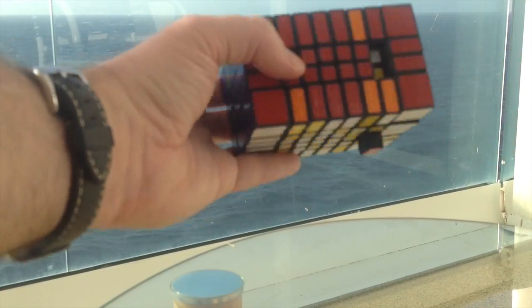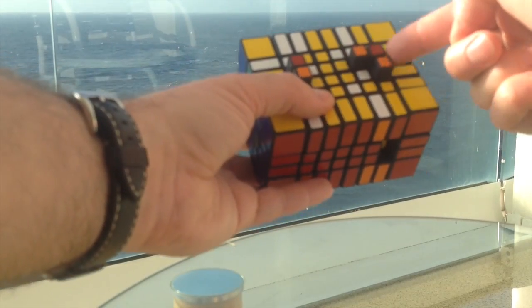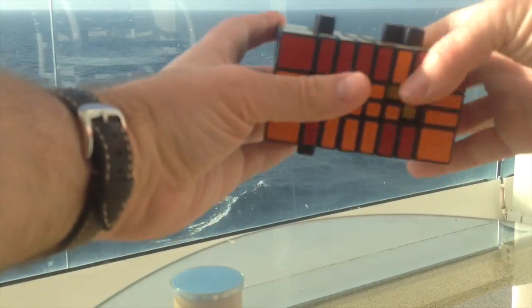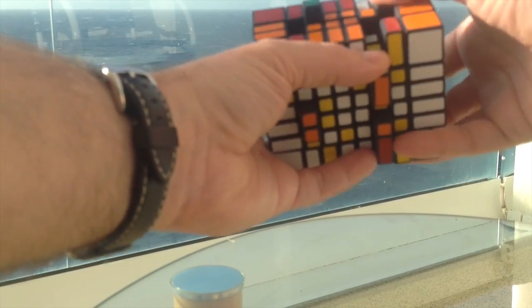So this is an easy part. Any center that's not at the end here, but here, I can place like this. So we keep going. I'll move this like so.